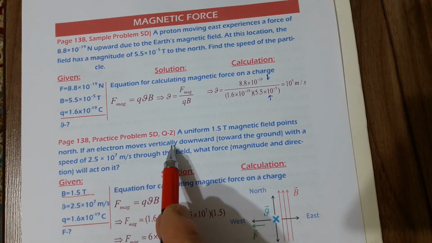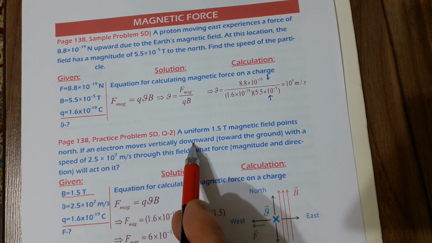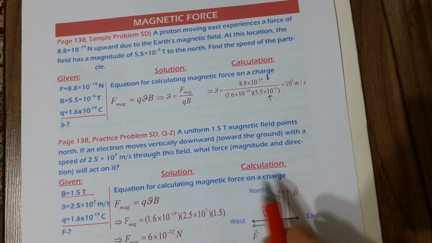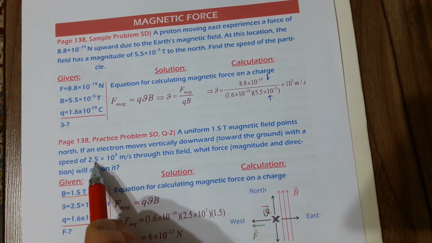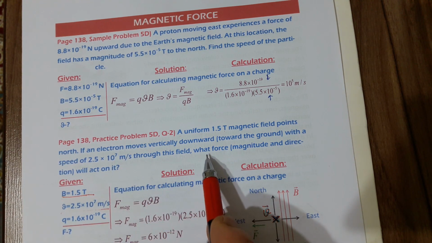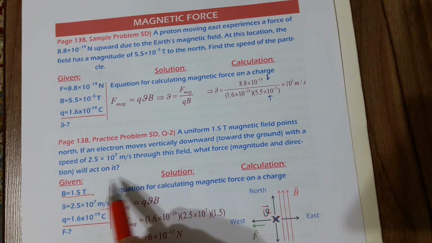If an electron moves vertically downward, that is the direction of the velocity. So the velocity vector must be downward, into the page, which is a cross, with a speed of 2.5 times 10 to the power 7 meters per second. That is the magnitude of the velocity. What force, magnitude and direction, will act on it?